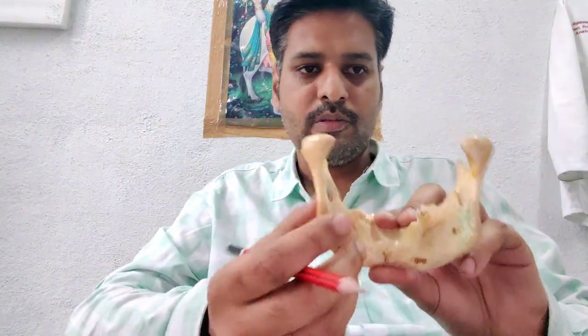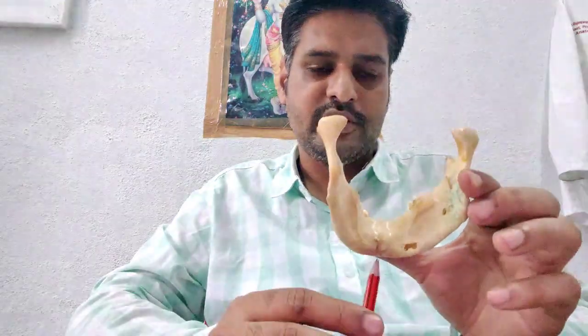So come to the inner surface of the body. You can see the inner surface of the body. Mainly in the midline, the inner surface shows the genial tubercles: upper 2, lower 2, so a total of 4 genial tubercles. The genial tubercles give attachment to the geniohyoid muscle and the genioglossus. Also, close to this area we have the anterior belly of digastric attachment. So these are the genial tubercles that you can see nicely.